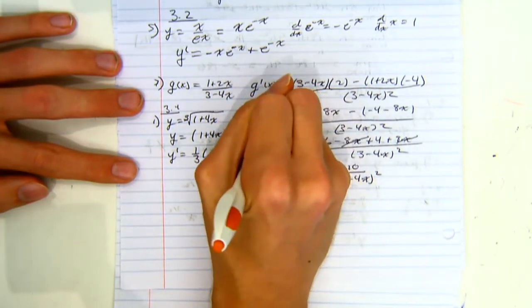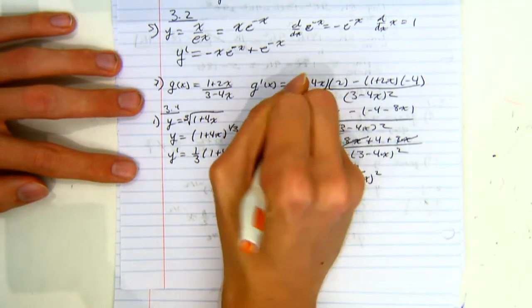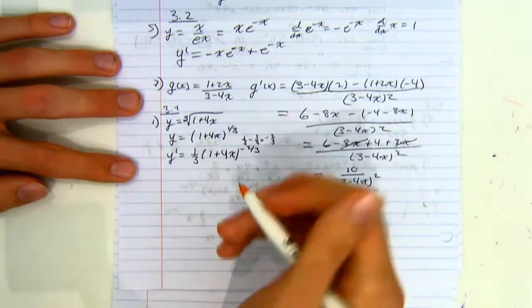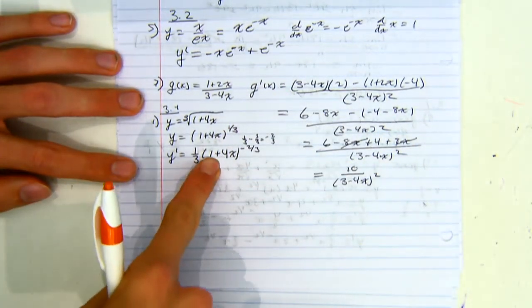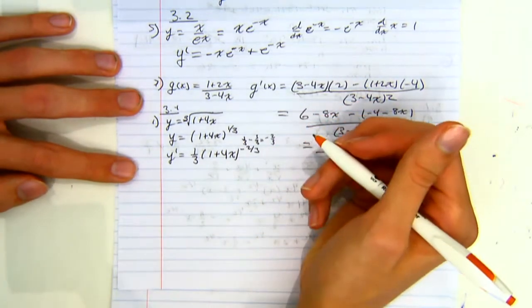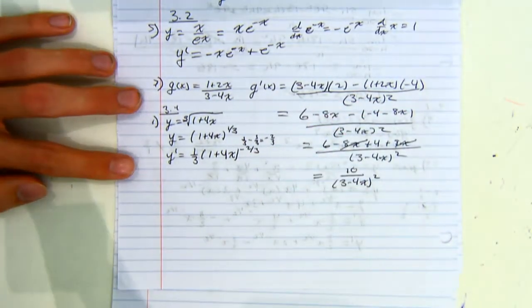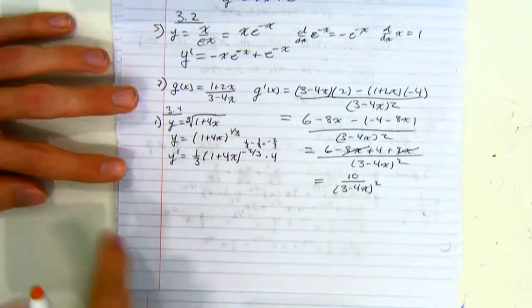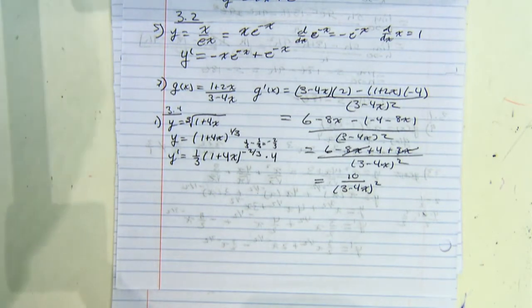And negative 2/3. And then we multiply by the derivative of the inside. And you do this for how many insides there are. There could be several composites within each other. So it just ends up being 4 because the derivative of 4x is 4 and the derivative of 1 is 0.